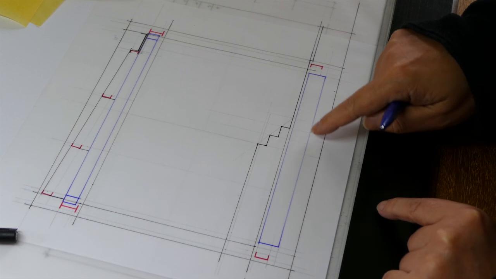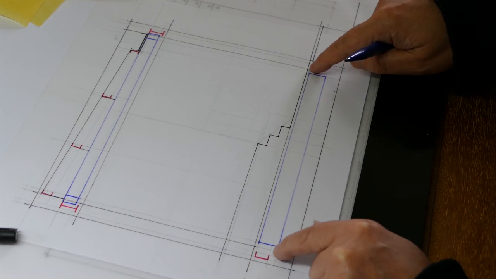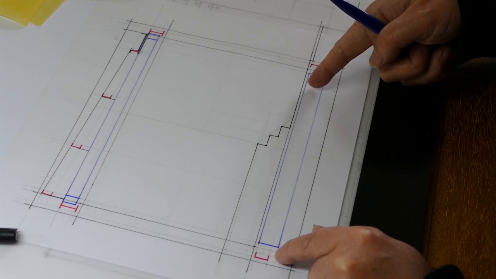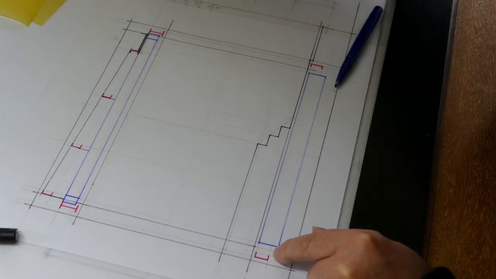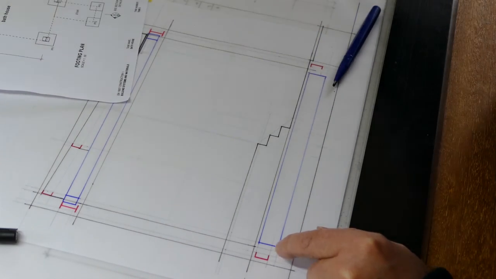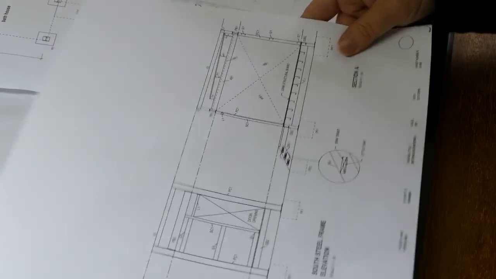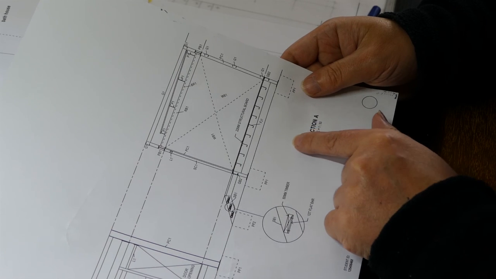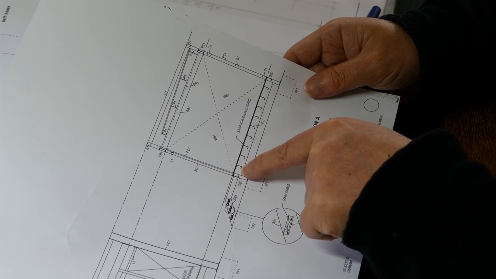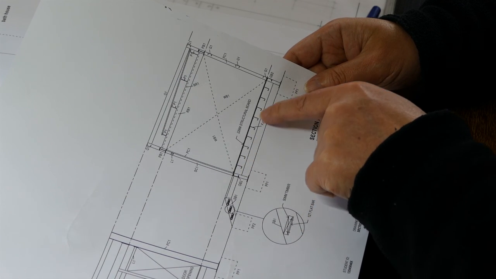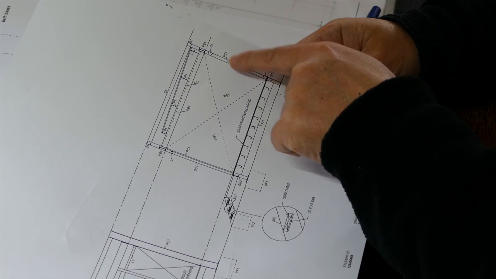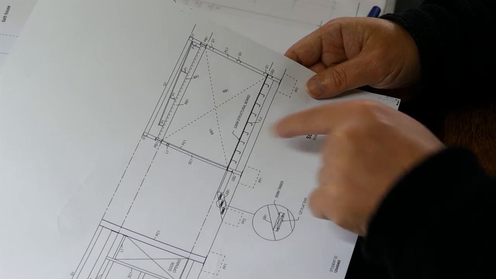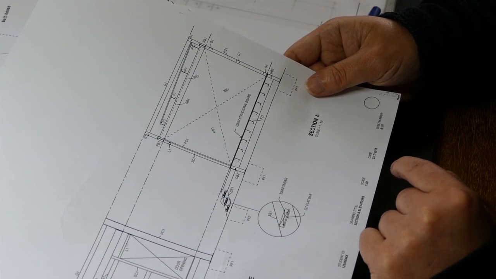And then in between we have a floor joist we need to insert here. So if we look at section A, you will see what's happening over there. So the floor joist is actually inserted there, and also all the good locations. Okay.